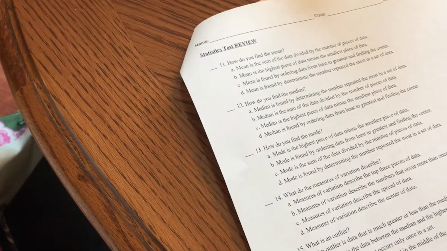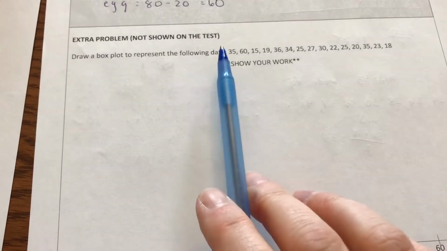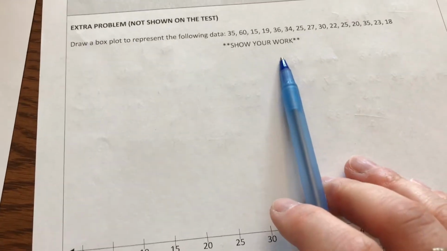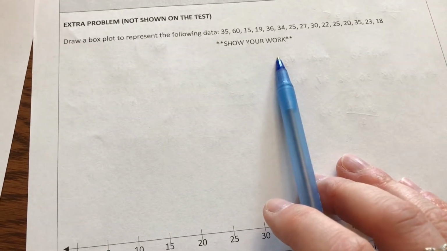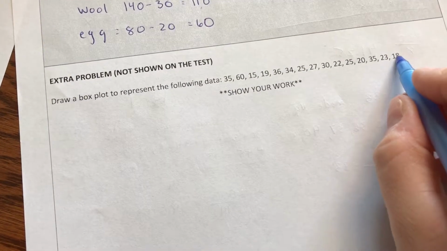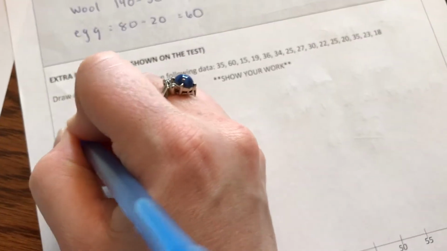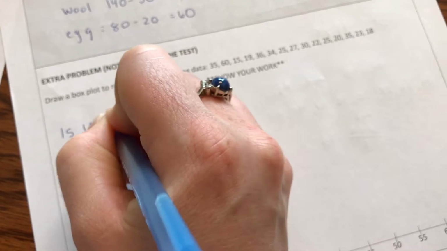All right. Now, before we go on to vocab, we are going to make this box plot here. So this is the extra problem that's not on the multiple choice test. Draw a box plot to represent the following data. Show your work. So let's order these numbers from least to greatest. Now the smallest, there's 18, 15, 19. So it must be 15, then 18, then 19.